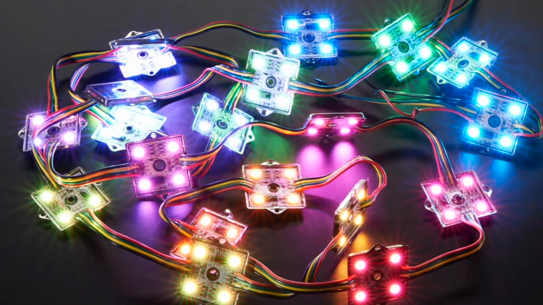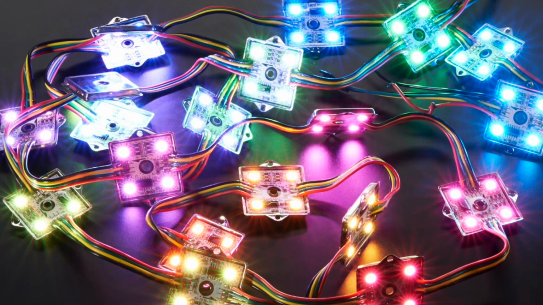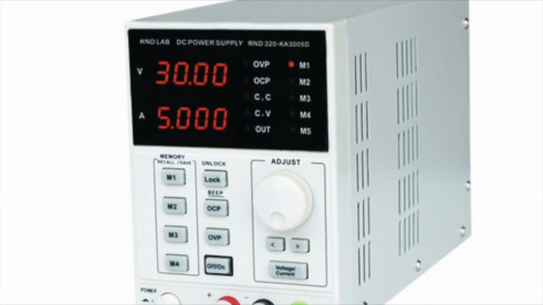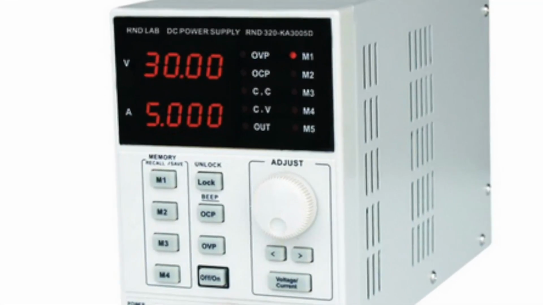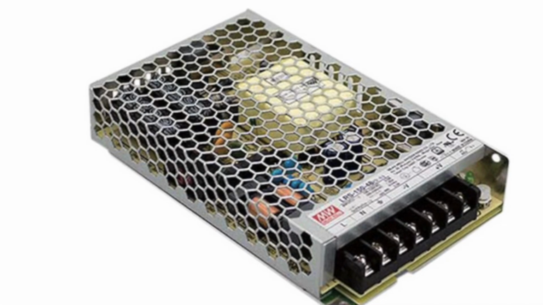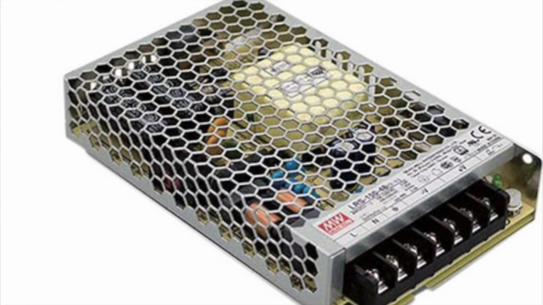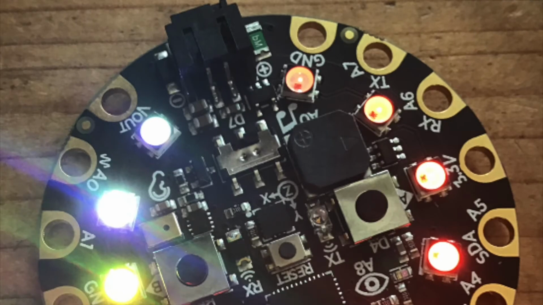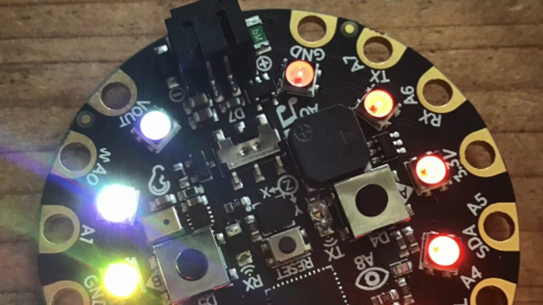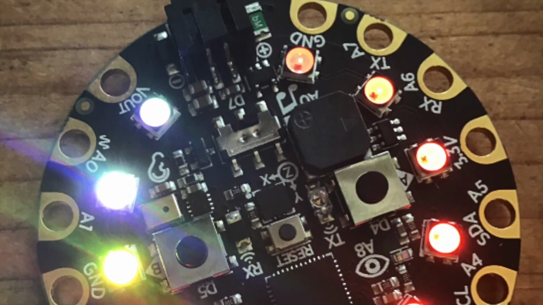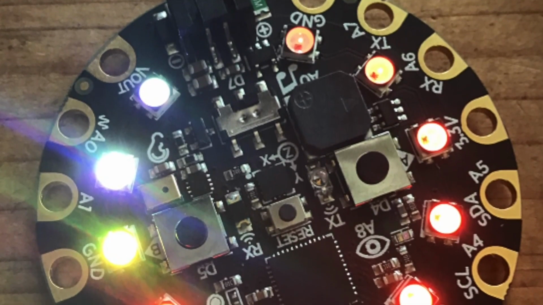To drive more LEDs than are on board the Circuit Playground, you'll need to connect them to an external power supply like one of the ones shown here. This is because Arduinos can only power a handful of pixels from their 3.3 volts or 5-volt pins. Once you have more than 10 pixels attached to an Arduino without any external power, odds are that you will underpower your Arduino, causing light glitches or freezes.